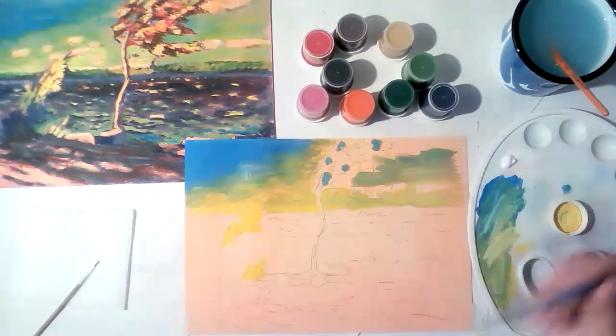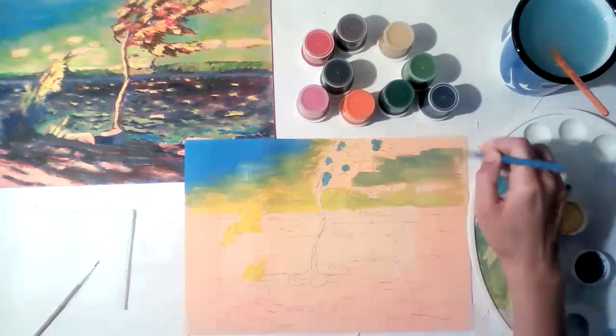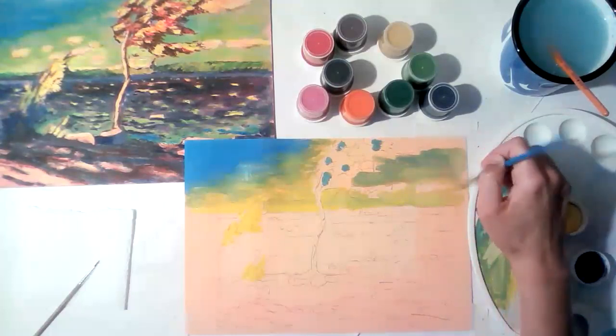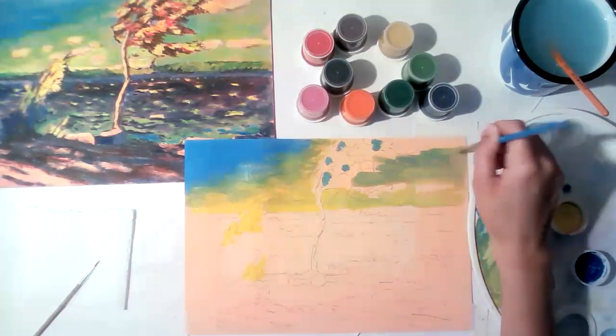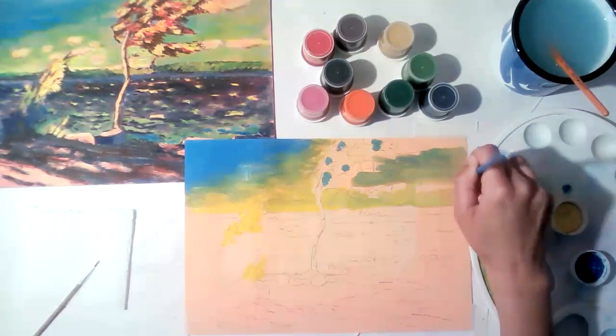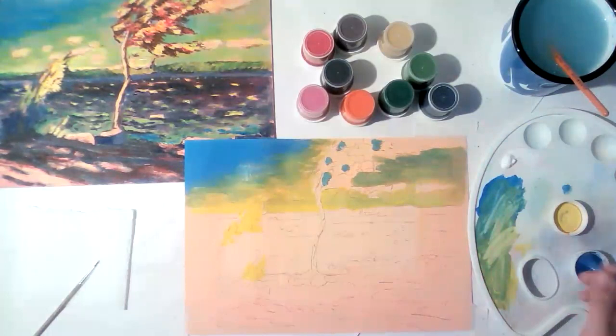At one moment he was living in Toronto, a big city, but then he moved back to a smaller town, more to the countryside, so he can continue painting landscapes.